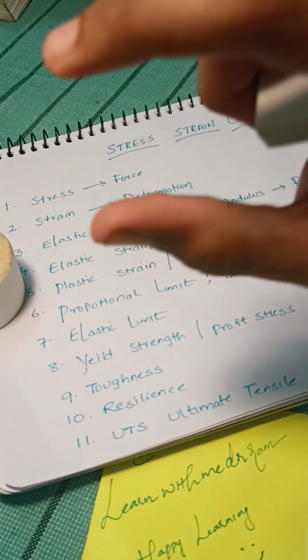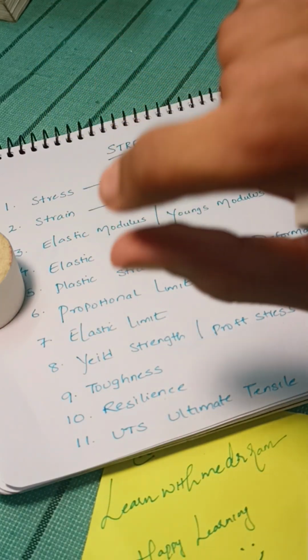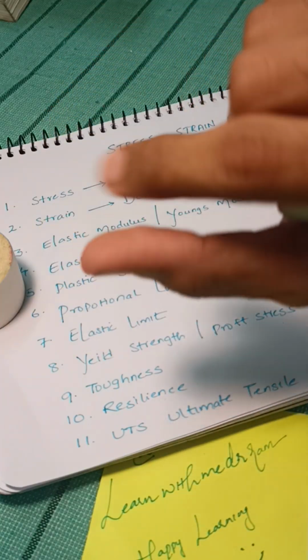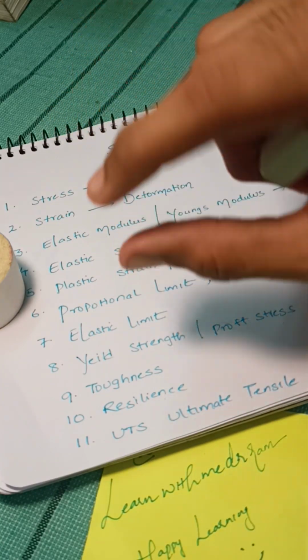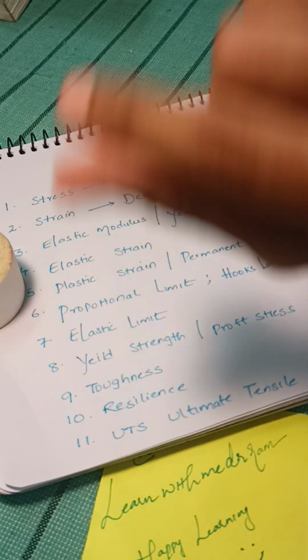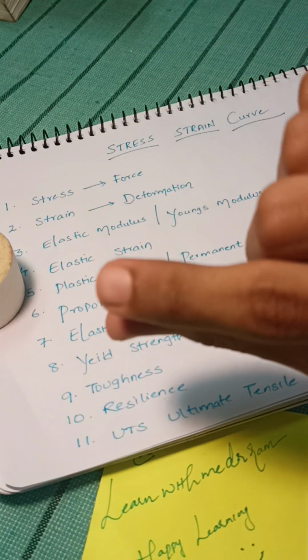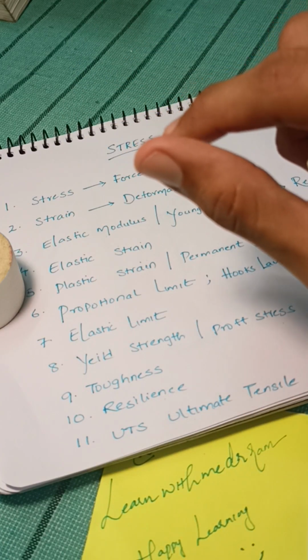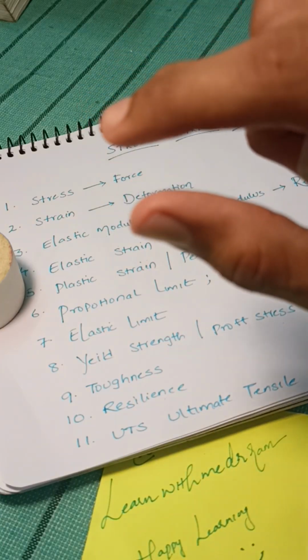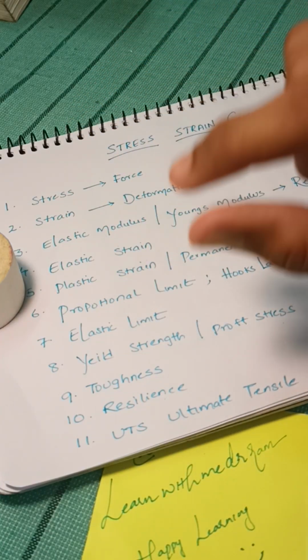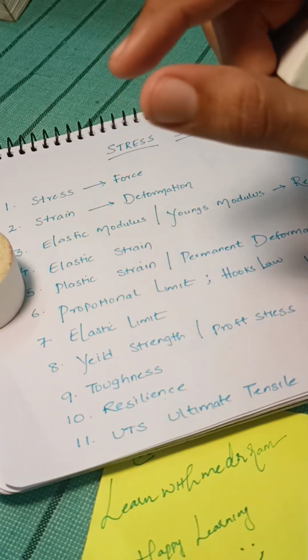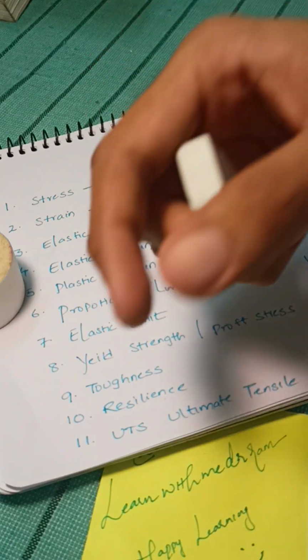That is elastic strain. After a certain point, if I keep bending it, plastic strain occurs. The wire stays in that state, not reverting or springing back into its original position. That is known as plastic strain, or permanent deformation.